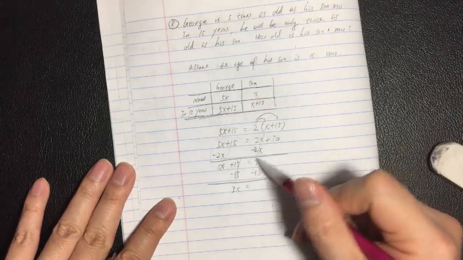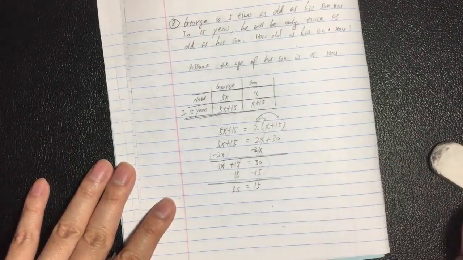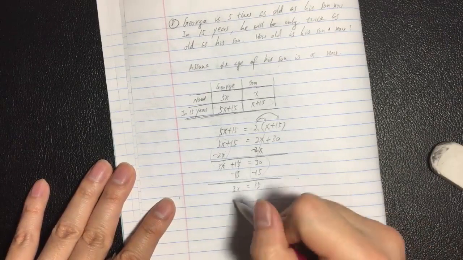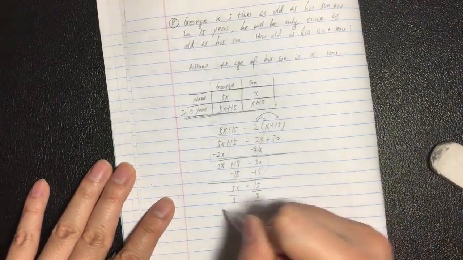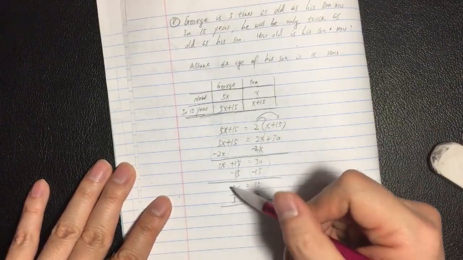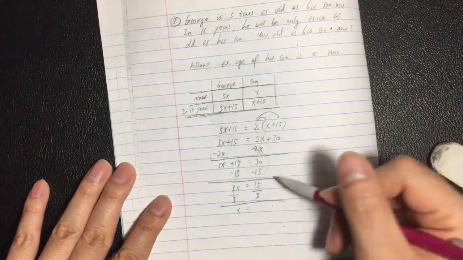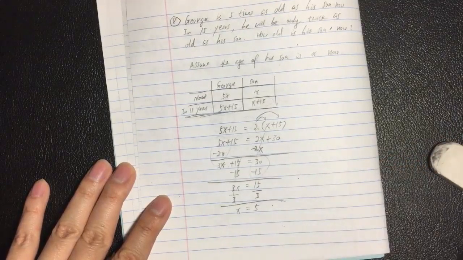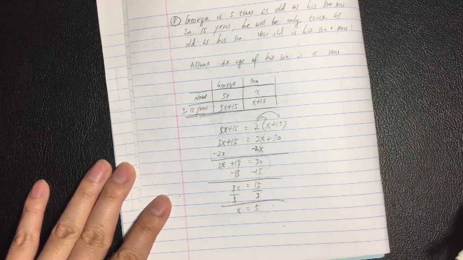On the right side, 30 minus 15 is 15. In order to get x by itself, I divide both sides by 3. On the left side, the 3 on the top and bottom cancel. We get x by itself. On the right side, 15 divided by 3 is 5. That means George's son is 5 years old right now.